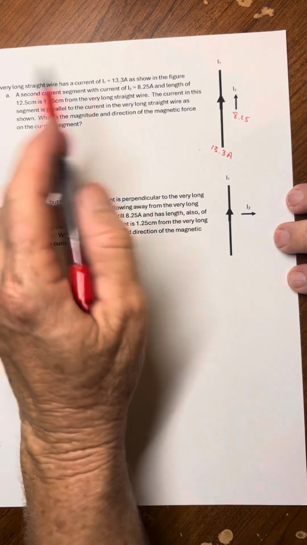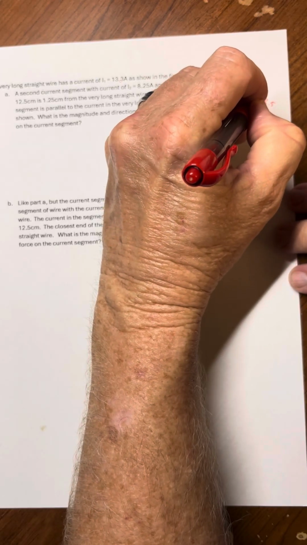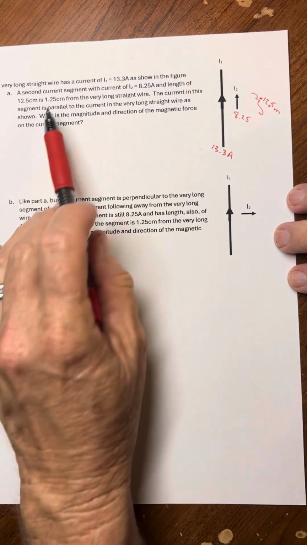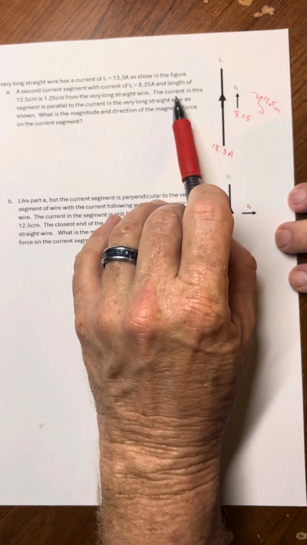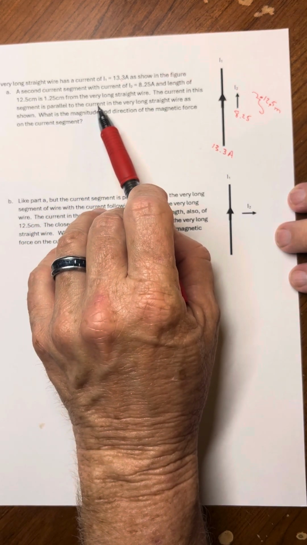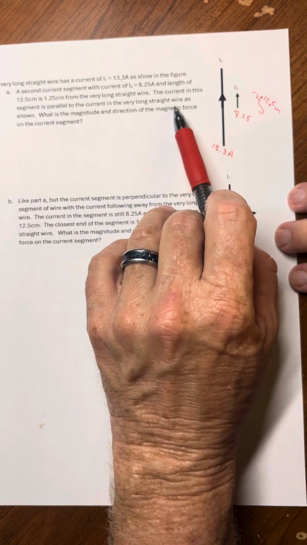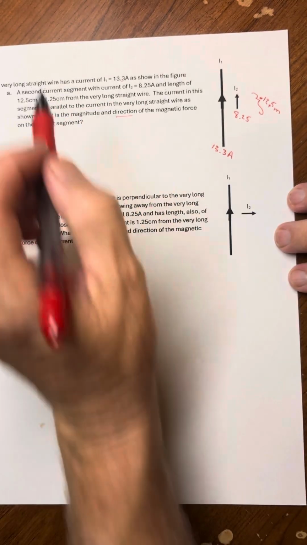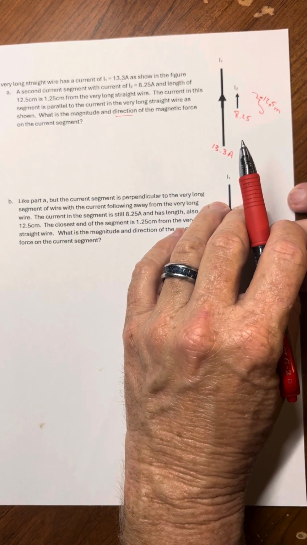It has a length of 12.5 centimeters. Let me write that as 0.125 meters. So get rid of that decimal place. From the very long wire. The current in this segment is parallel to the current in the very long wire. So both of them have an arrowhead pointing up. Okay. What is the magnitude and direction? Maybe I'll start with direction of the magnetic force on this current segment.